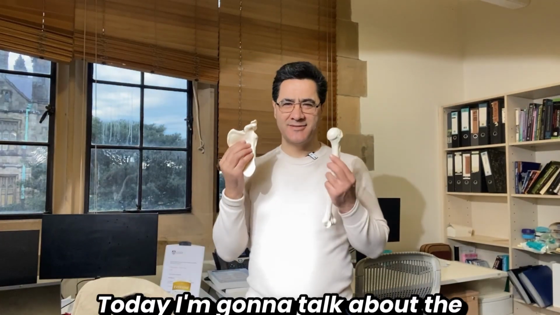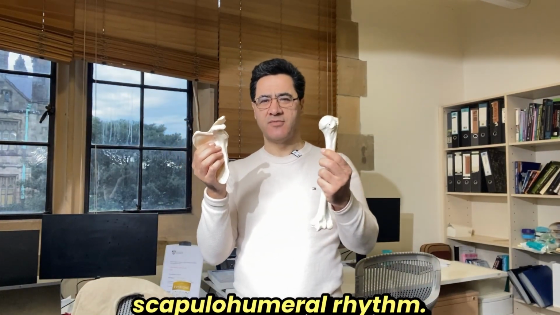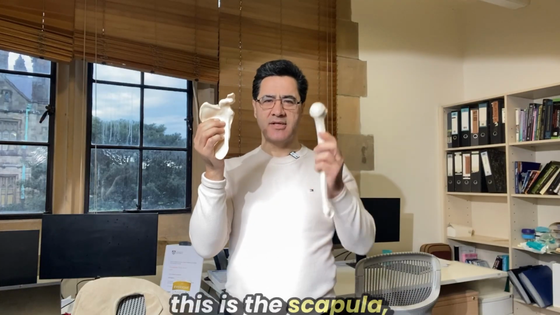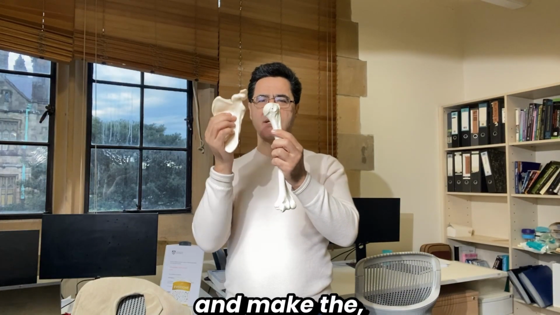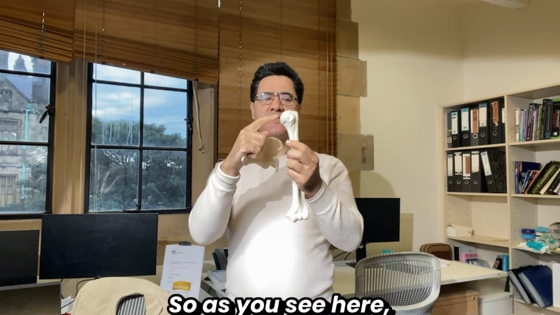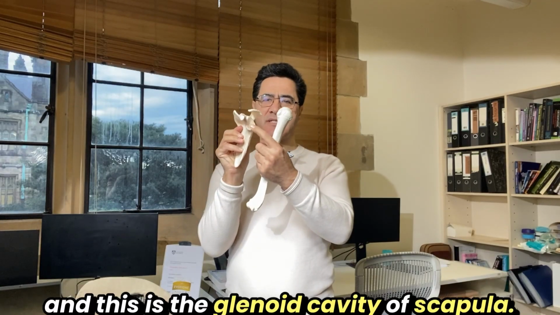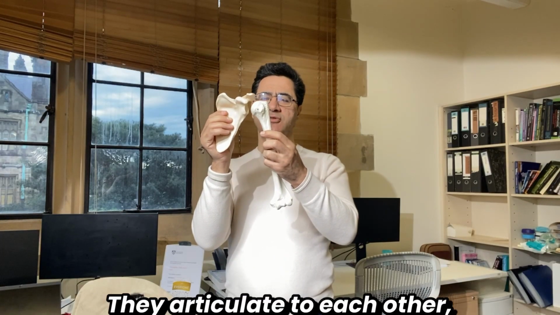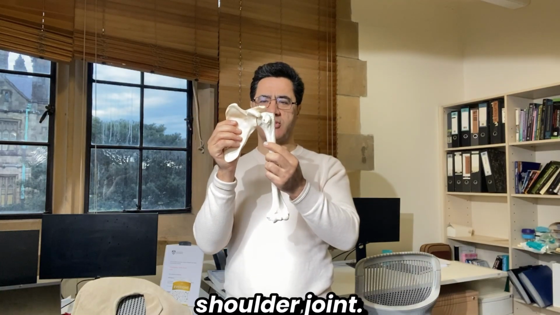Hi guys, today I'm gonna talk about the scapulohumeral rhythm. This is the scapula and this bone is the humerus, and they articulate and make the glenohumeral joint or shoulder joint. As you see here, we have the head of the humerus, and this is the glenoid cavity of the scapula. They articulate to each other and make the glenohumeral joint or shoulder joint.